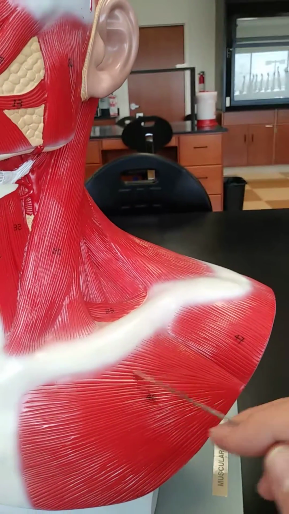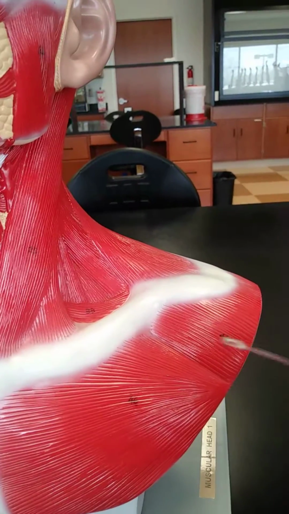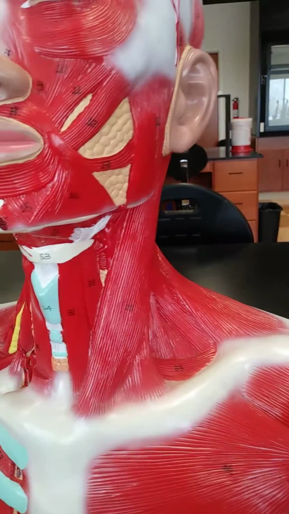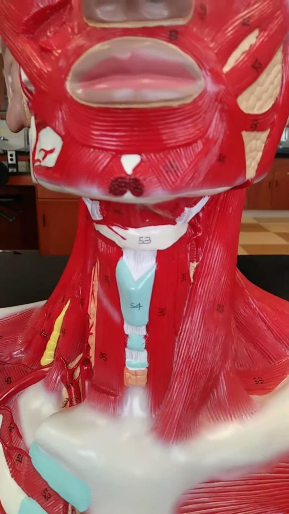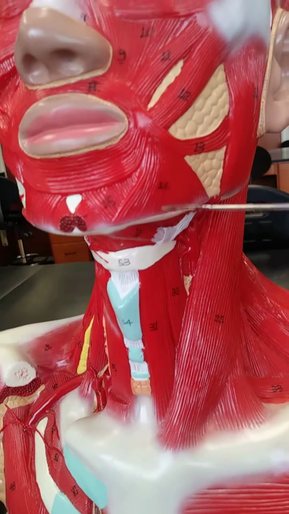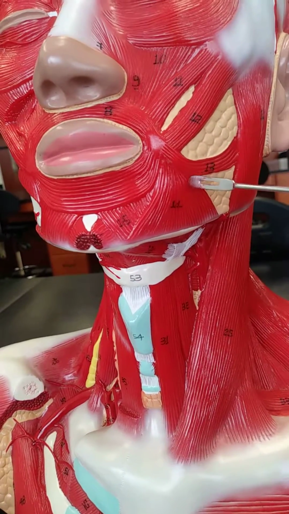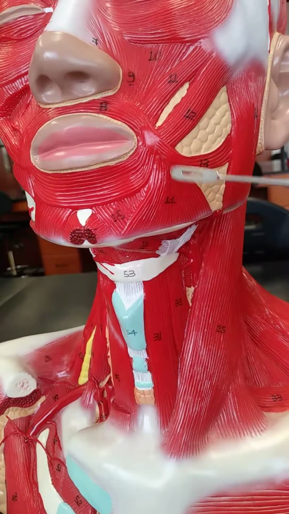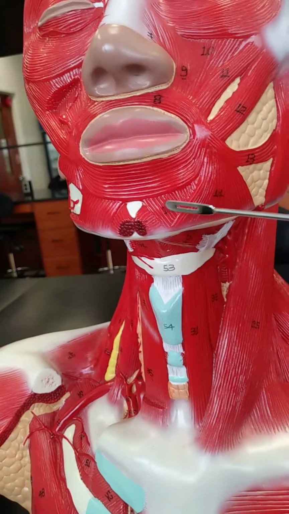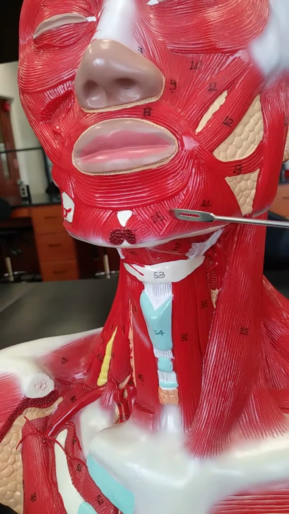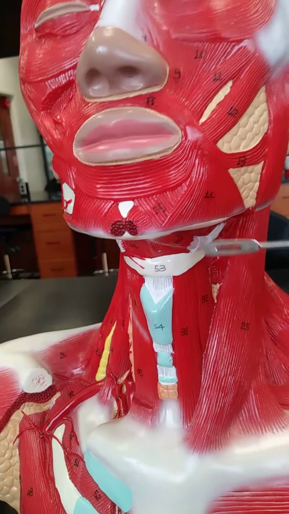This is the pectoralis major. This is the deltoid muscle. And let's go a little bit more medial. So, but first let's finish this up. This one is the depressor anguli oris muscle. And this muscle is called the depressor labii inferior muscle.